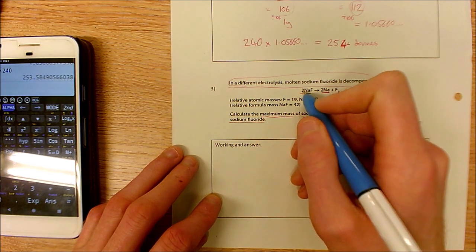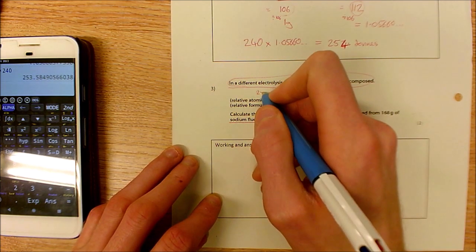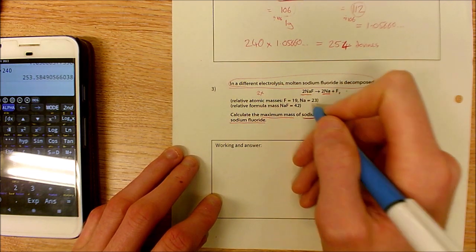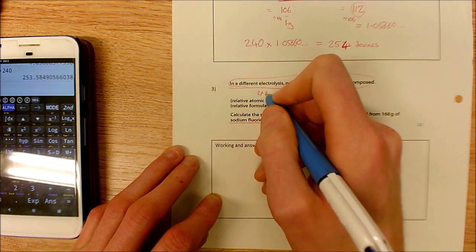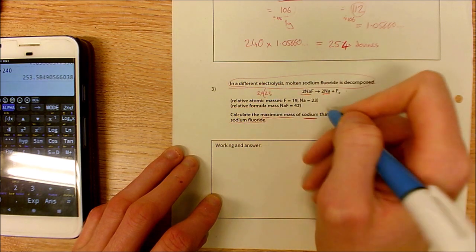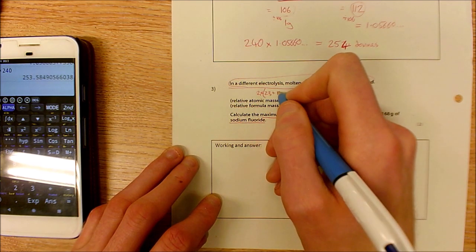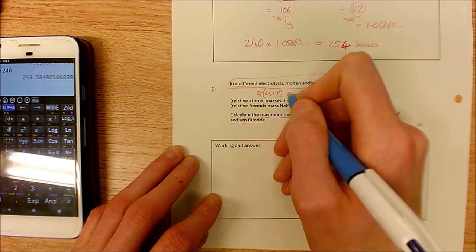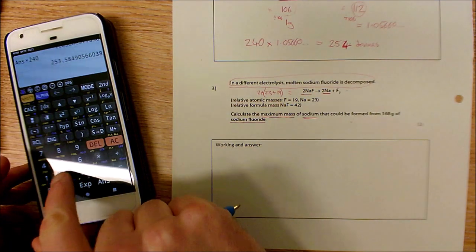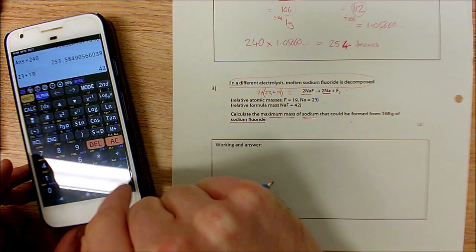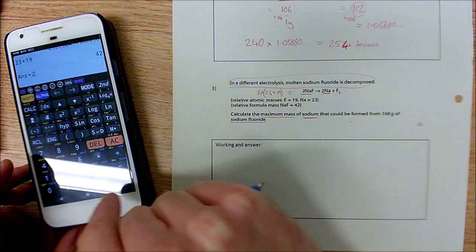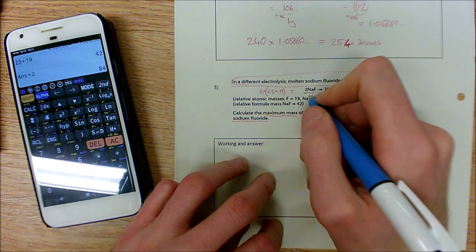RFM of sodium fluoride, and I've got 2 of those, so it's going to be 2 times sodium is 23, 2 lots of 23 plus fluorine is 19, which gives me 23 plus 19 times 2, 84.